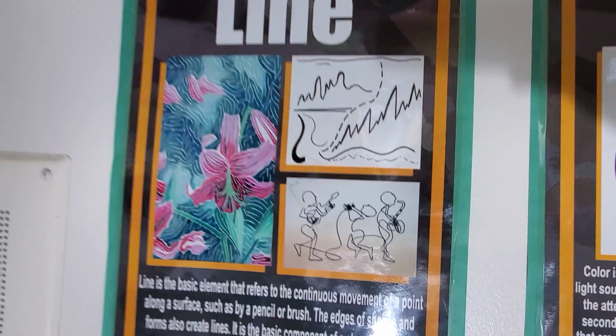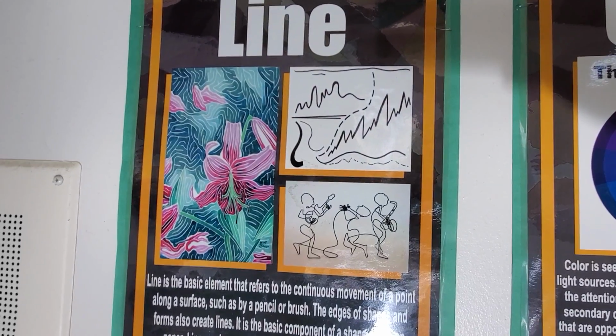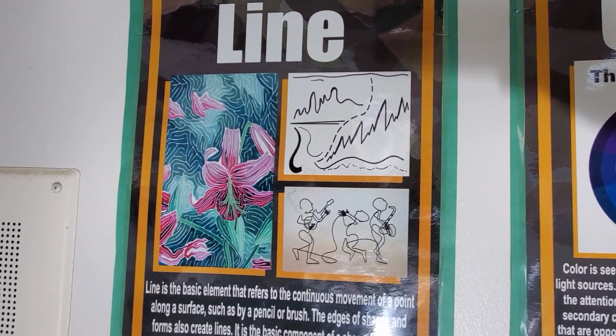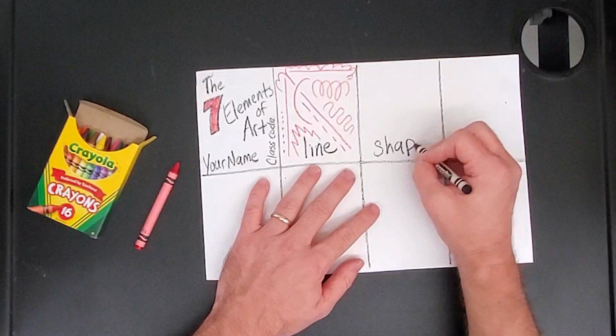The edges of shapes and forms also create lines. Every 2-dimensional artwork starts with lines. Every line has a length, a thickness, and a direction.